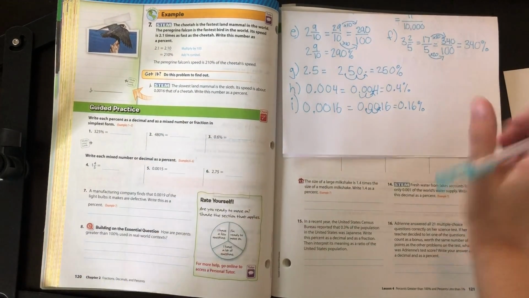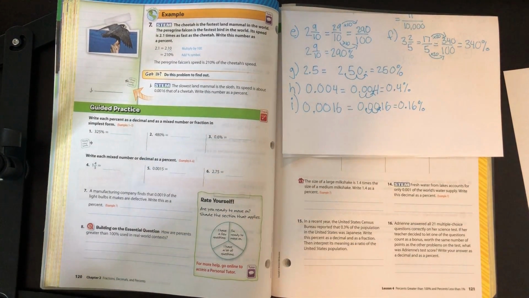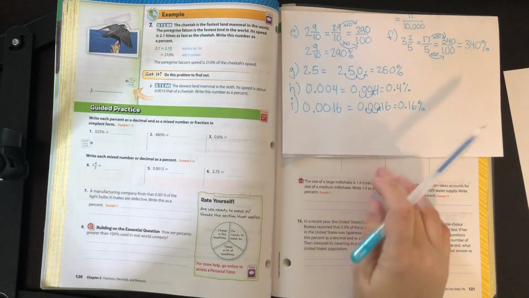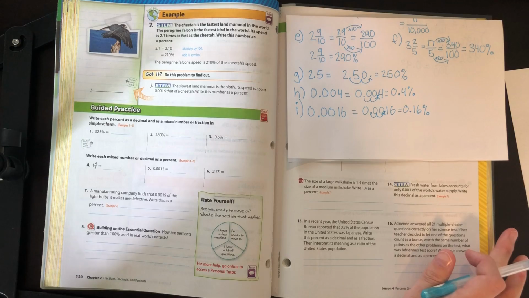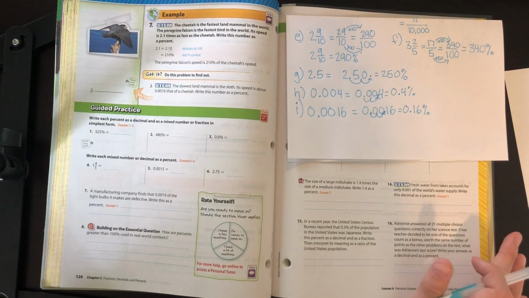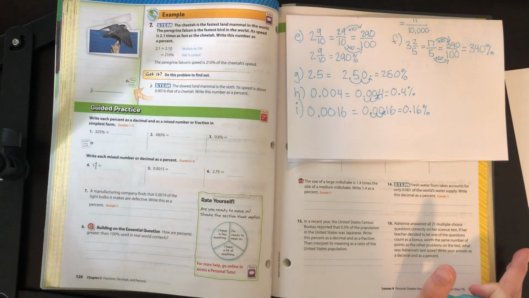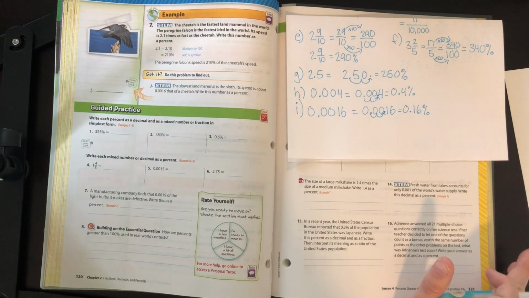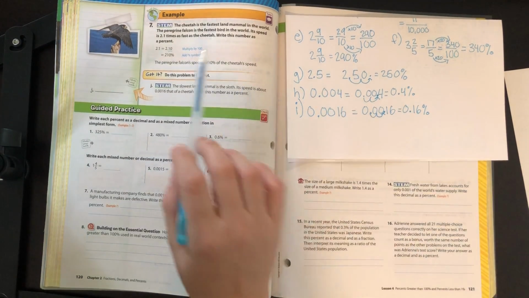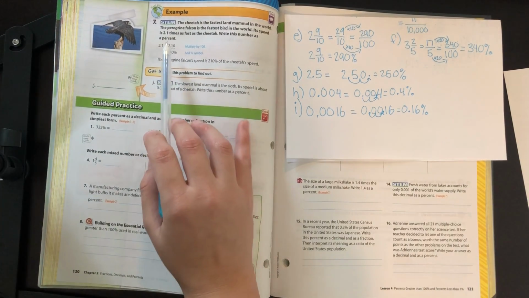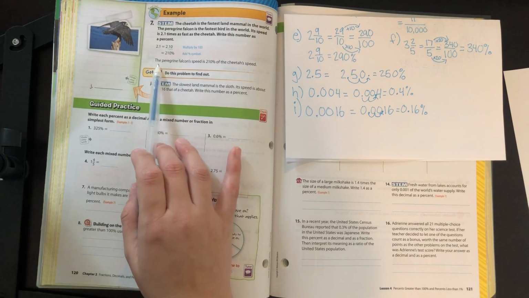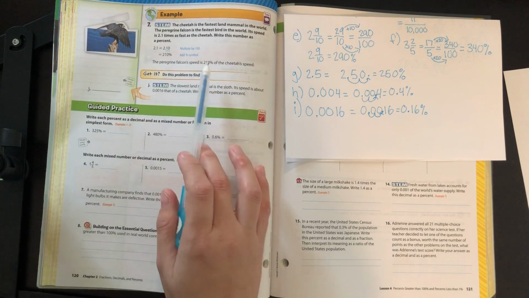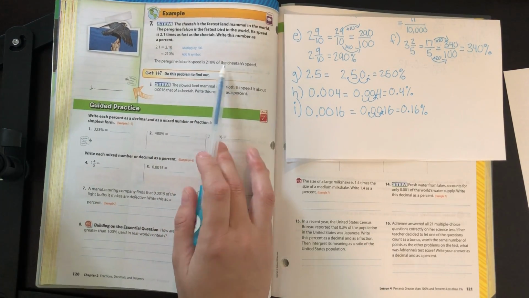The last example on page 120 is the cheetah is the fastest land mammal in the world. The peregrine falcon is the fastest bird in the world. Its speed is 2.1 times as fast as the cheetah. Write this number as a percent. So to write 2.1 as a percent, we multiply by 100, or move our decimal point over 2 places, and add the percent symbol. So that tells us that the peregrine falcon's speed is 210% of the cheetah's speed.